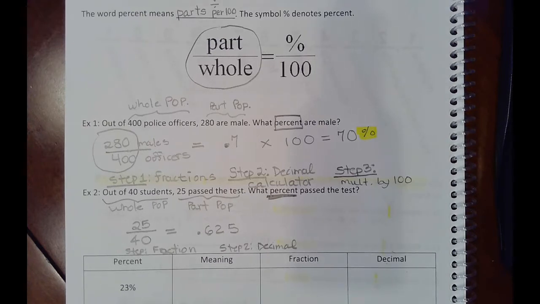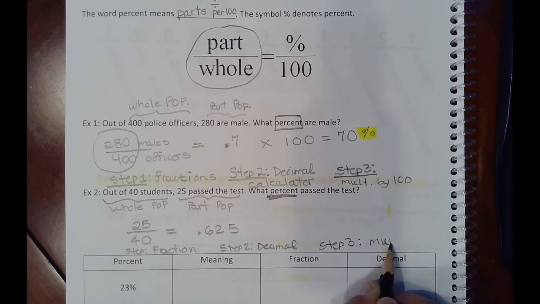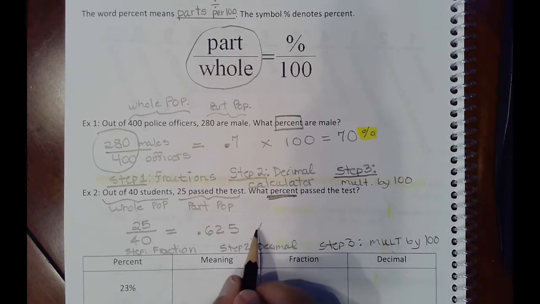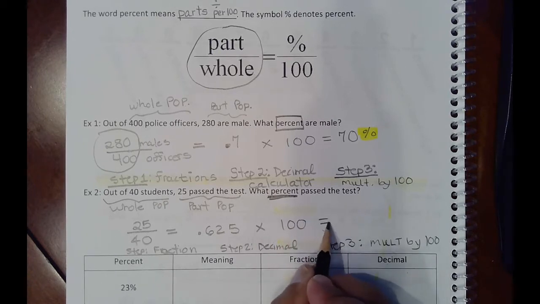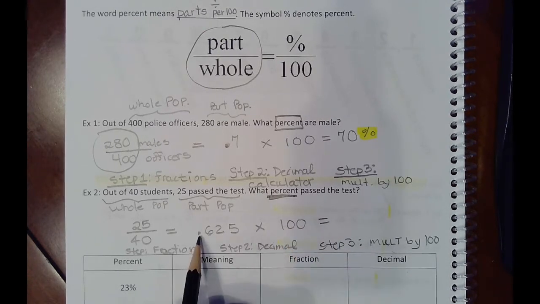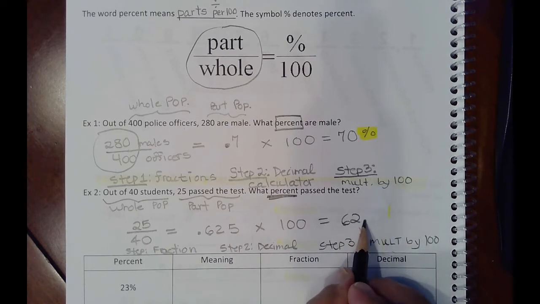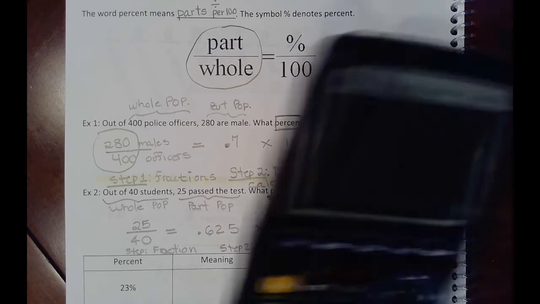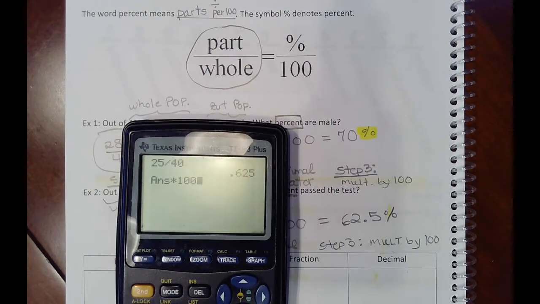Okay, last step. I'm going to multiply by 100. So same steps we did in the previous problem. When you multiply by 100, that has 2 zeros in it. It's going to slide this 2 places over, and it's going to become 62.5, at which point you can put the percentage symbol on. And you can see that in your calculator. So 62.5.